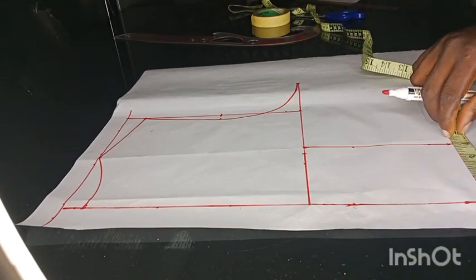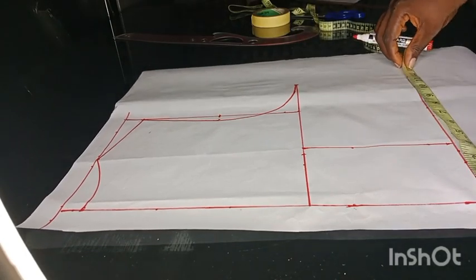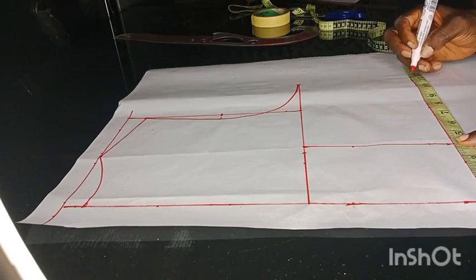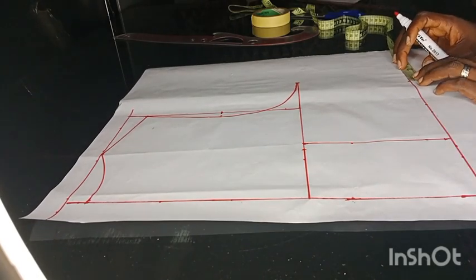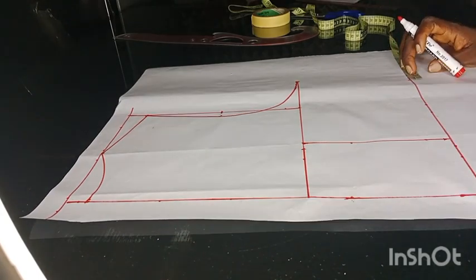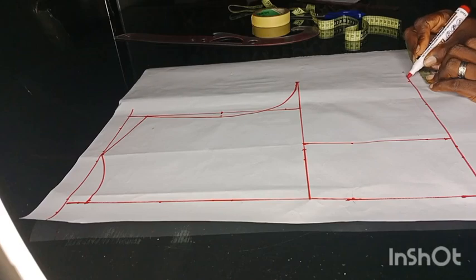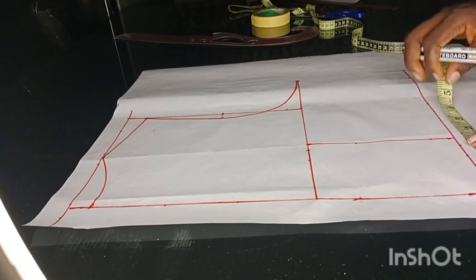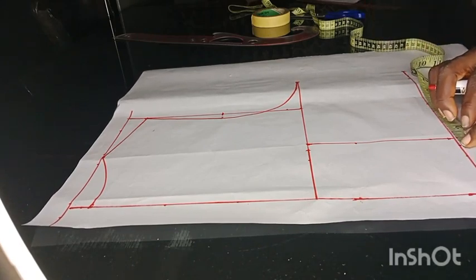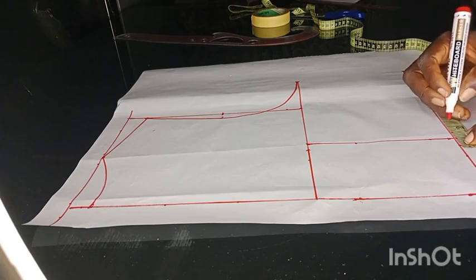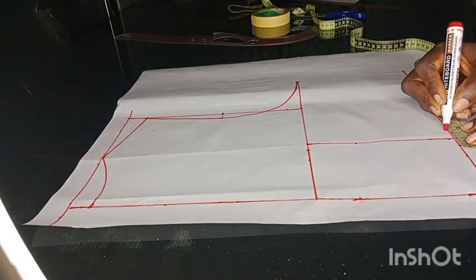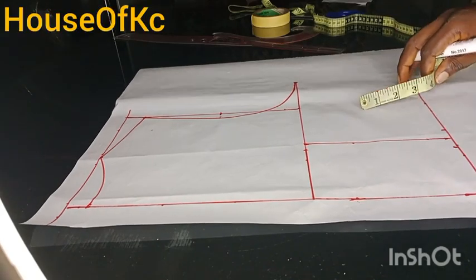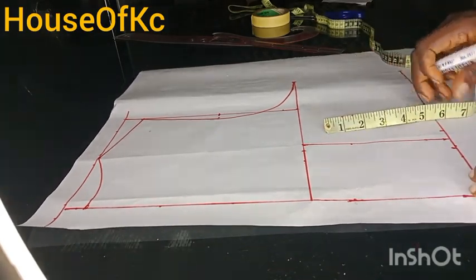I will measure my waist circumference. The waist circumference I'm working with is 43 inches. 43 divided by 4 will give me 10.75. And I will be adding extra 1.5. The 1.5 is for my waist dart. I will divide the 1.5 into 2. If I divide it into 2, I will have 0.75. Remember, 0.75 is what I use for my front waist dart.